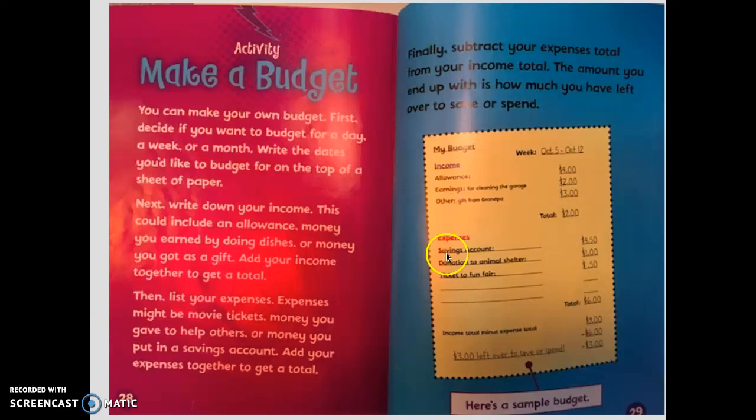The expenses are in the savings account. They put $4.50 into their savings account. They made a donation to an animal shelter that was $1, and a ticket to the fun fair for 50 cents. Then they added this up and they got $6 for expenses.